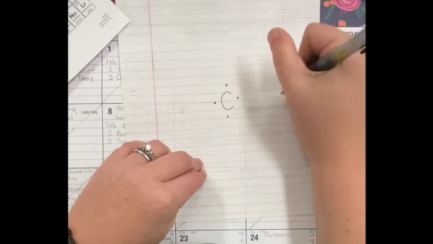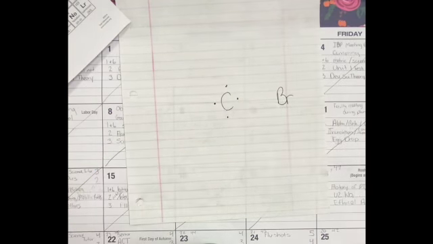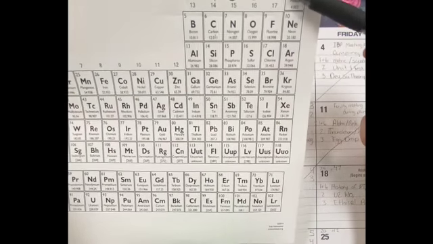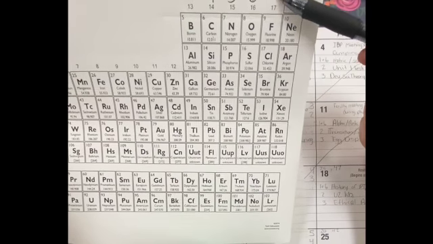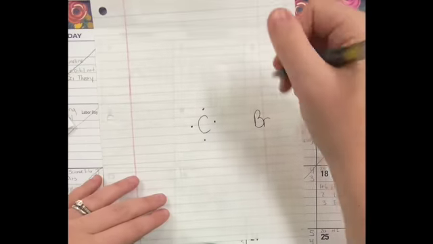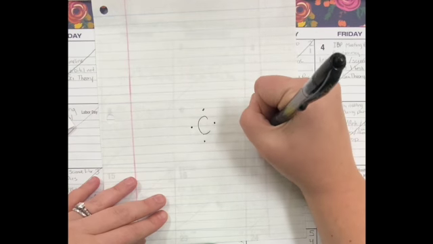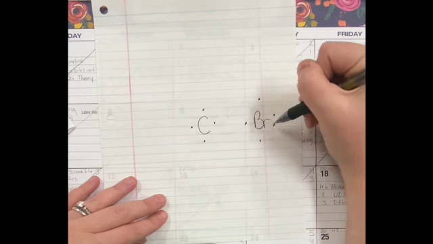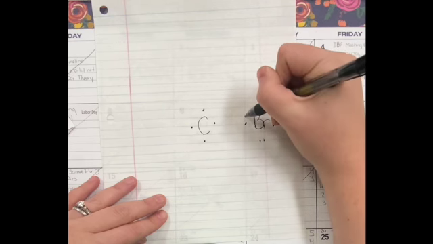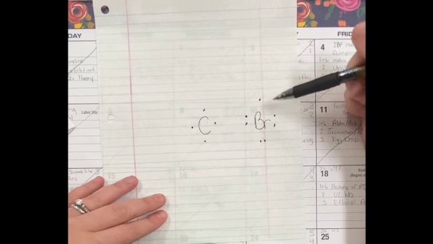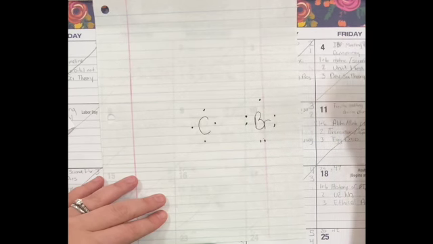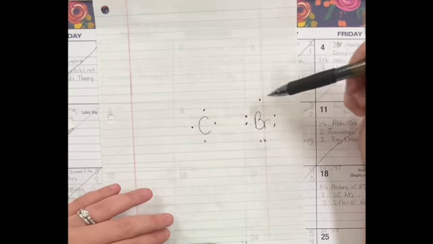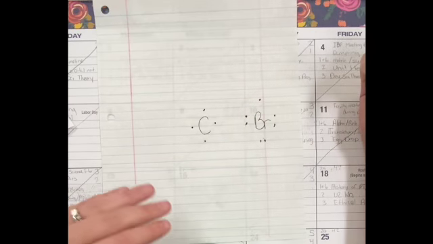So let's do bromine. If we find bromine on the periodic table right here, we see that there are 7 valence electrons, so we need 7 dots. Start on one side. You'll go around in a circle till you get to 7. You can have up to 2 dots on each side, and there we have 7 dots drawn. 1, 2, 3, 4, 5, 6, 7. You need to make sure you go in a circle motion. You can't just do 2 at a time or it won't be drawn correctly.